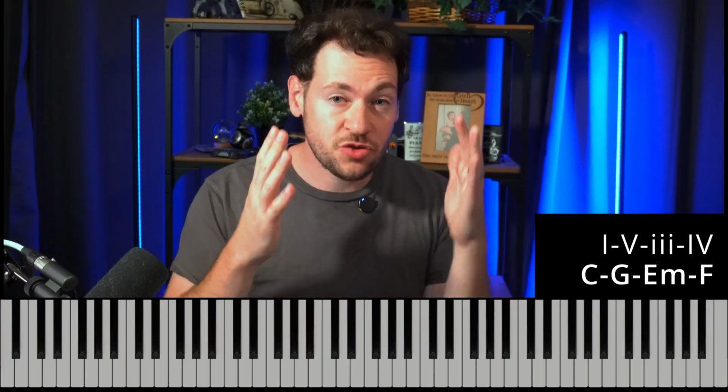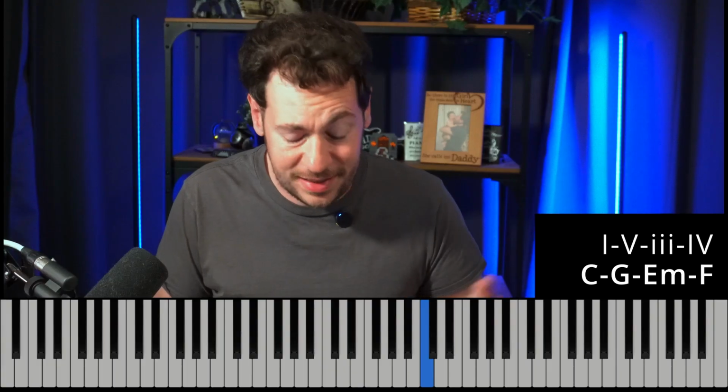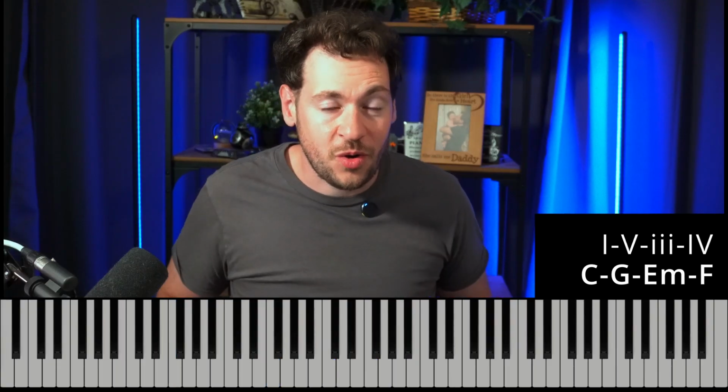So there is great power in thinking about leading tones and where a leading tone wants to resolve. Our 7 wants to resolve to the 8, or back to the 1, because 8 is the same as 1. And in this case, a 3 also wants to really resolve to a 4. And a 3 to a 4 chord takes advantage of both of those leading tones.